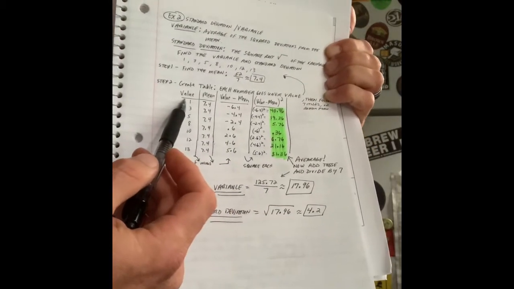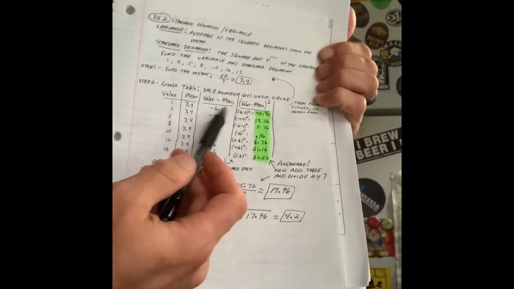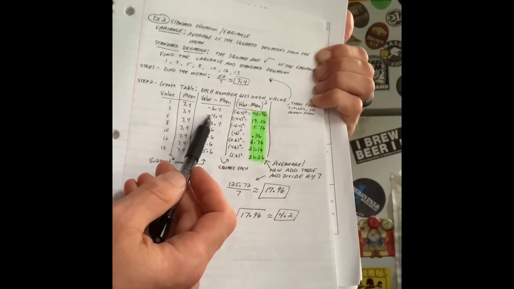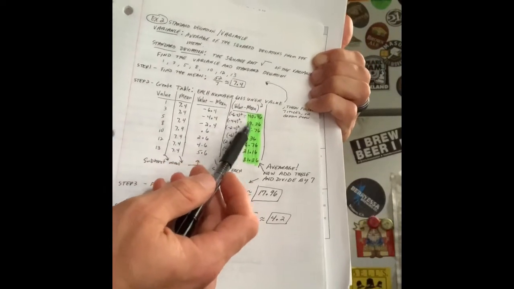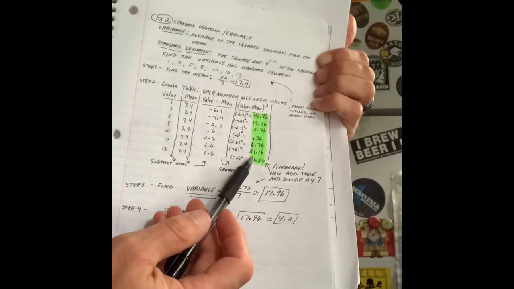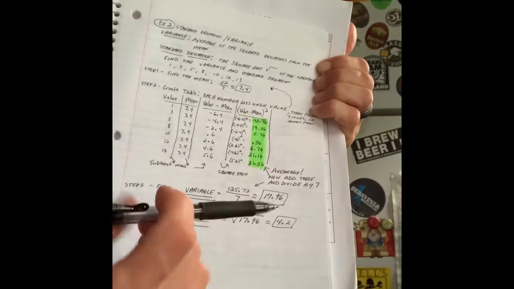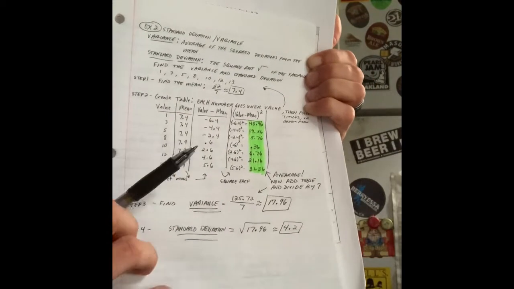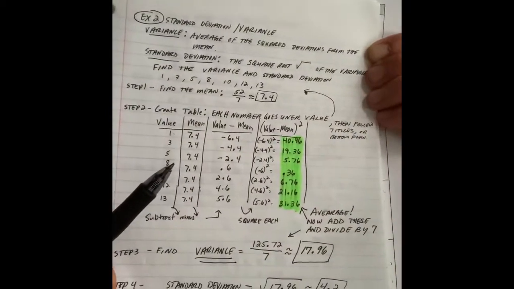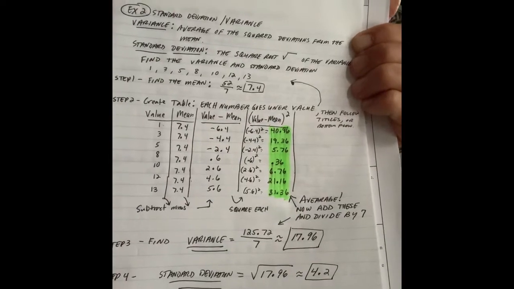If you look at this, here's the value, the mean. It tells you what to do. Value minus mean, subtract it, and then squared. So this last column is always positive because you're squaring a negative times a negative. On calculators, you've got to put it in parentheses. But basically, if you take a look at this and you remember practicing this in the fall, all you do is follow that chart and list.